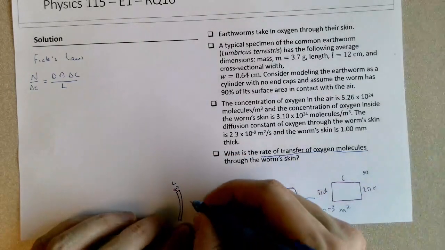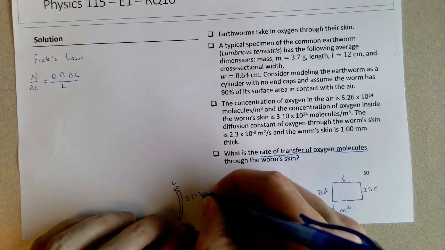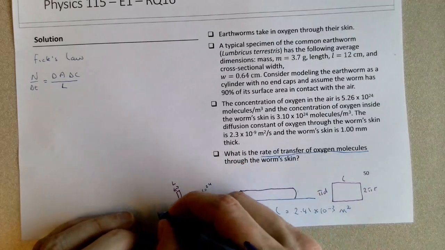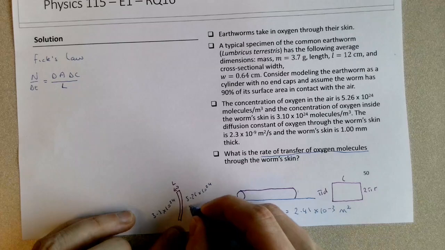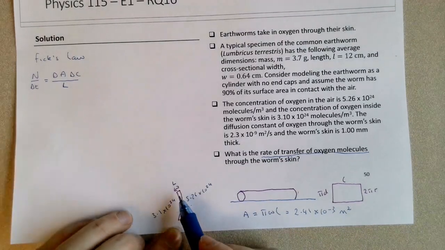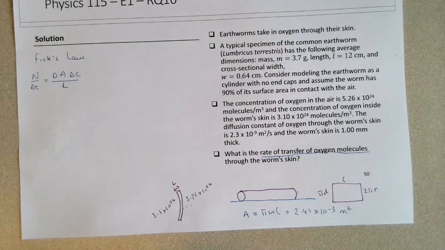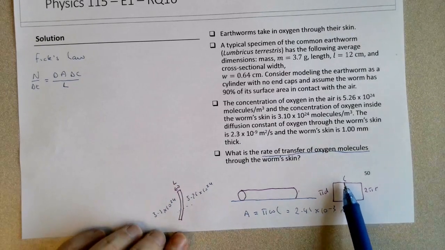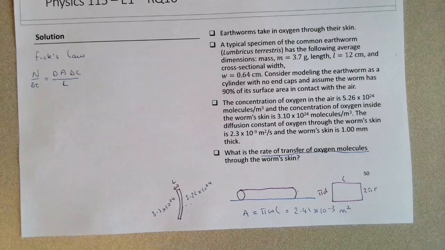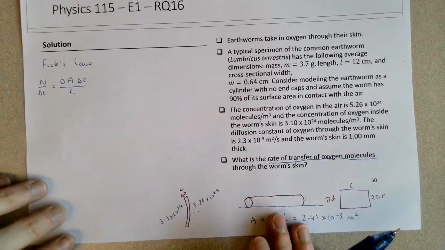On this side we have the 5.26 by 10 to the 24 concentration. Inside the skin is 3.1 by 10 to the 24. So the molecules are diffusing through a distance of 1 millimeter. This L here, the thickness, is not the same thing as the length of the worm. Just be careful when you're defining those quantities.